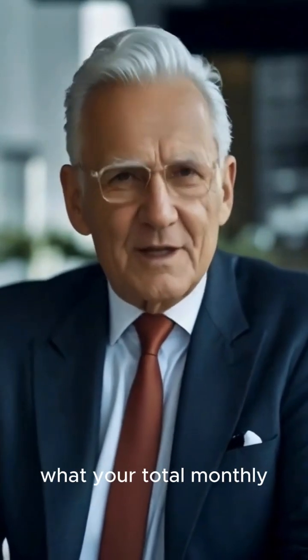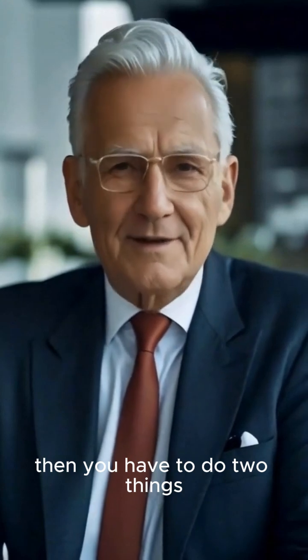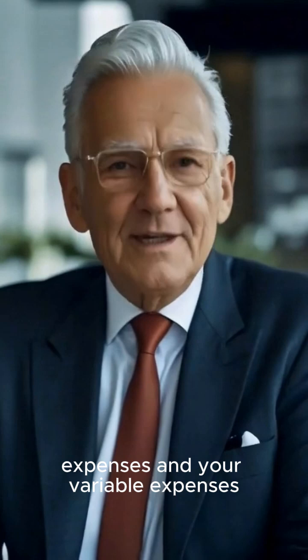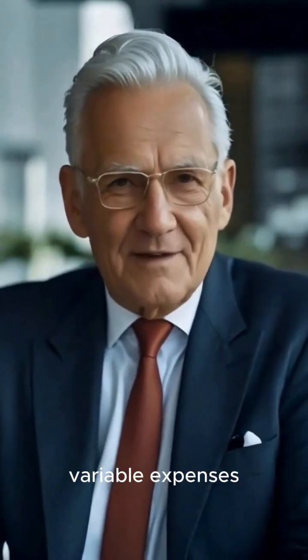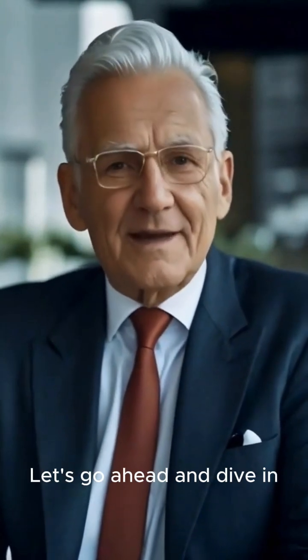So, when you know what your total monthly expenses are, then you have to do two things. The first thing you need to do is identify your fixed expenses and your variable expenses. And then the second thing you need to do is cut the variable expenses that are not important. Let's go ahead and dive in.